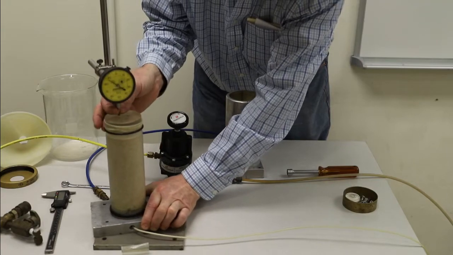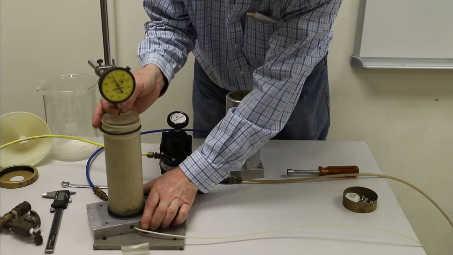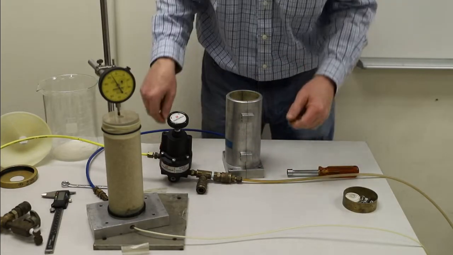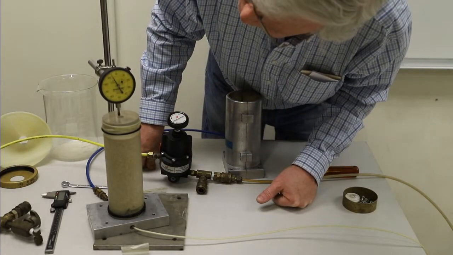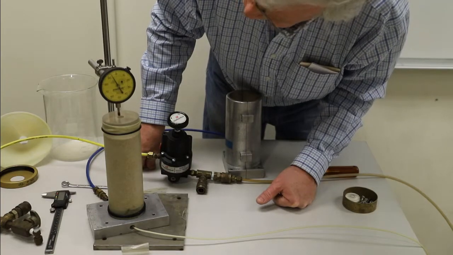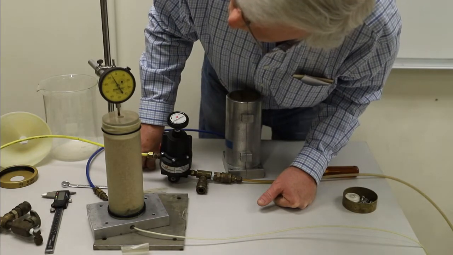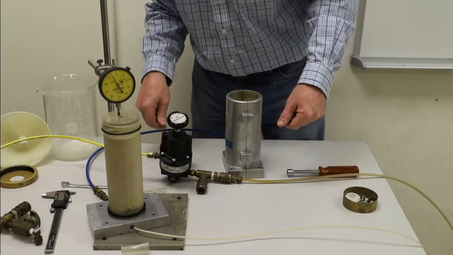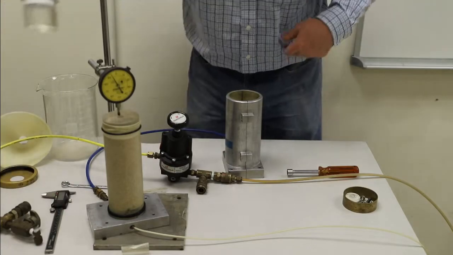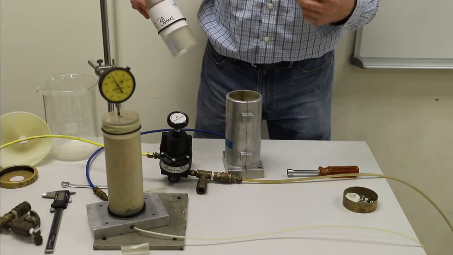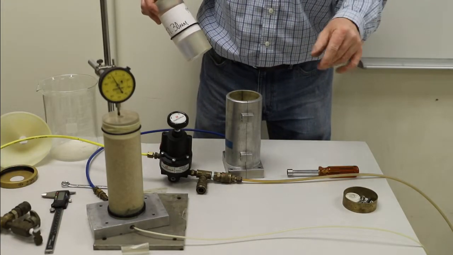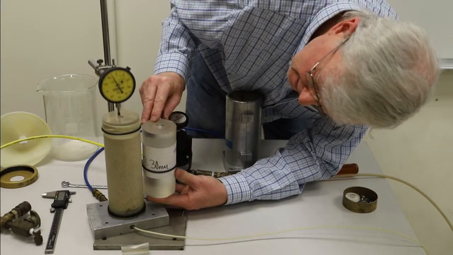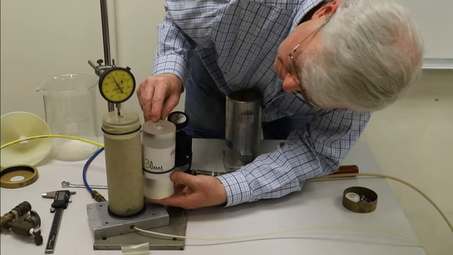I'm going to stay slightly off to the side of the center because there's a little dimple there, but this reading now looks like it's about 14.94 perhaps. I'm at a bad angle there. We're going to take the difference between that reading and that initial reading we took with the dummy specimen, and we'll be able to calculate precisely what the height of our specimen is.